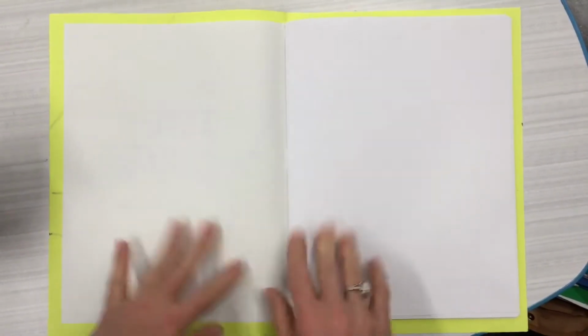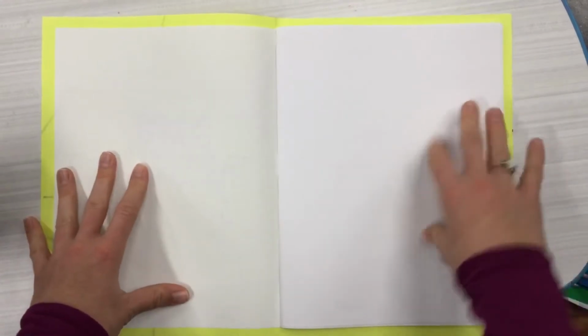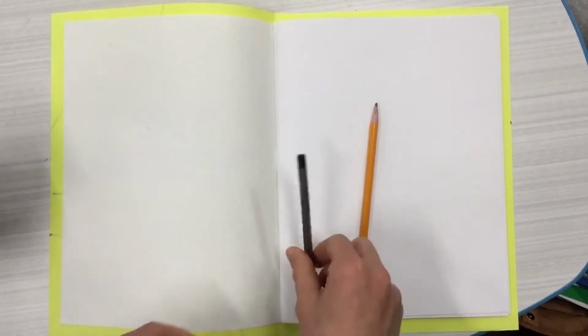With any of these projects, I might say you can make it a spread, and then you can make a larger project. You can use pencil to outline your shapes first. You could use pen, or you could just go in and color those shapes right away using colored pencils or crayons or markers, whatever you have.